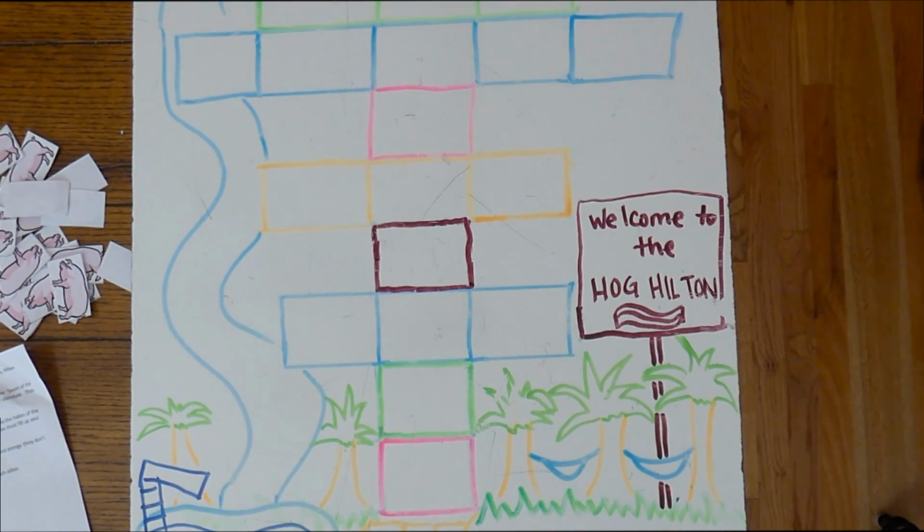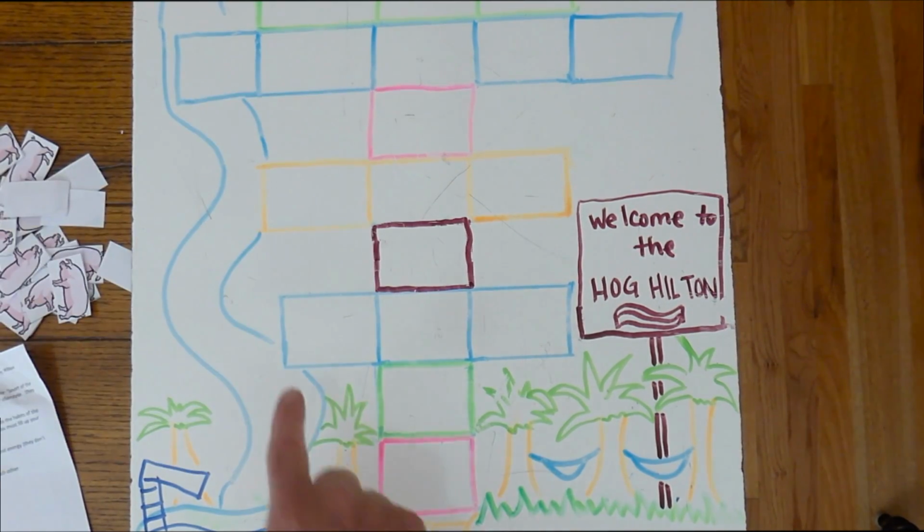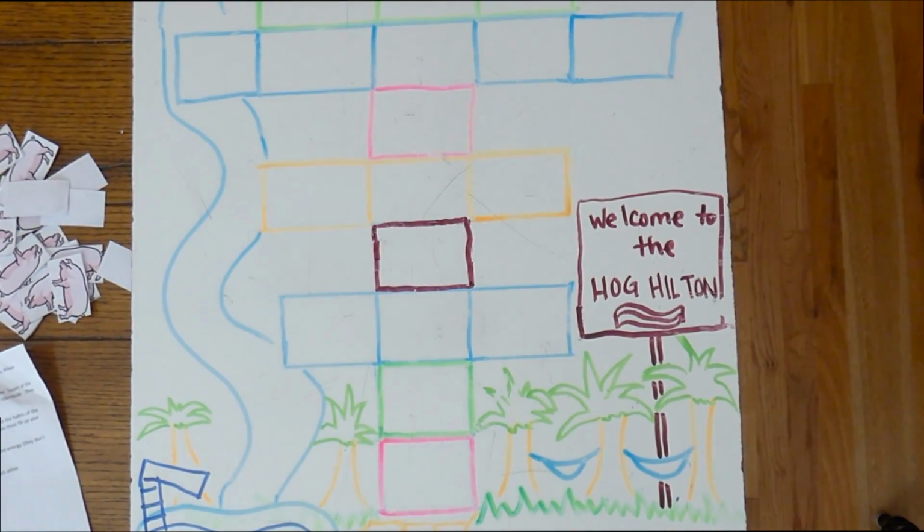I start the kids off in groups of 2 or 3, and I tell them your job is to, 1, look at the Hog Hilton instruction sheet and read the rules, and 2, draw the Hog Hilton hotel however they want to. So they can go long ways like this. They also could turn the board sideways. The only importance is, according to the diagram on the page, the first floor has to have 1 room. Mine does. The second floor has to have 1 room. Mine does. And the third floor should have 3 rooms, fourth floor 1, so on and so on. Now they can decorate it however they want to.